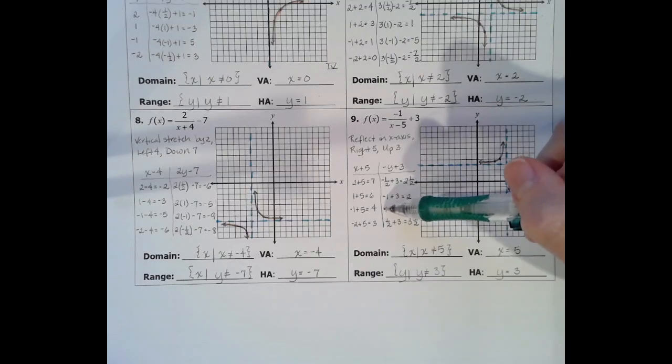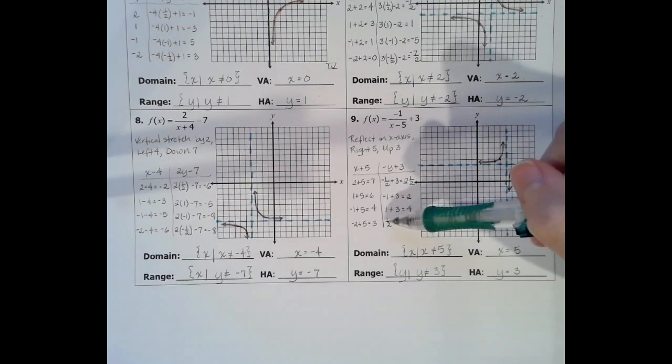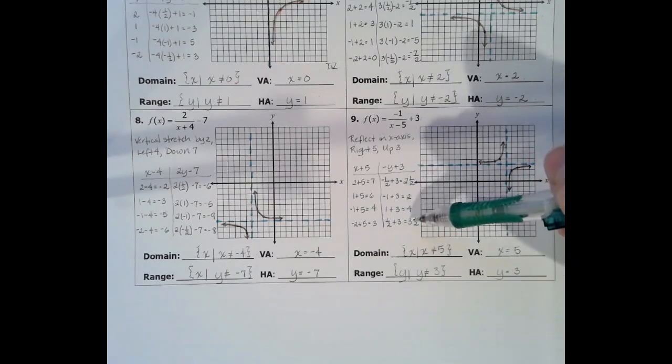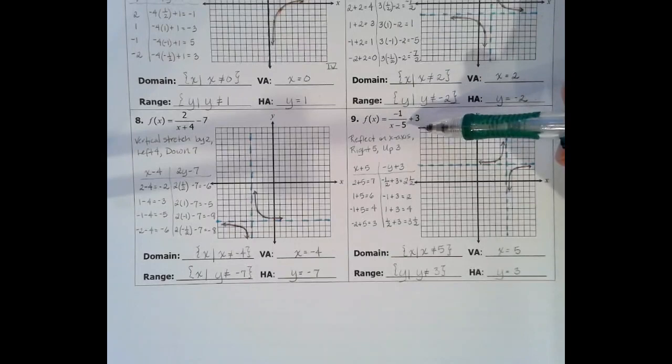Here, if I have a -1 times a -1, that ends up being a +1, right? Two negatives multiplied together give me a positive, so 1 plus 3 is 4. Same down here. If I have a -1 times a -1/2 plus 3, that's going to give me 3.5. So I've got all the values to plot. Now what I need to do is set up my domain and range, and then we can go ahead and graph it.